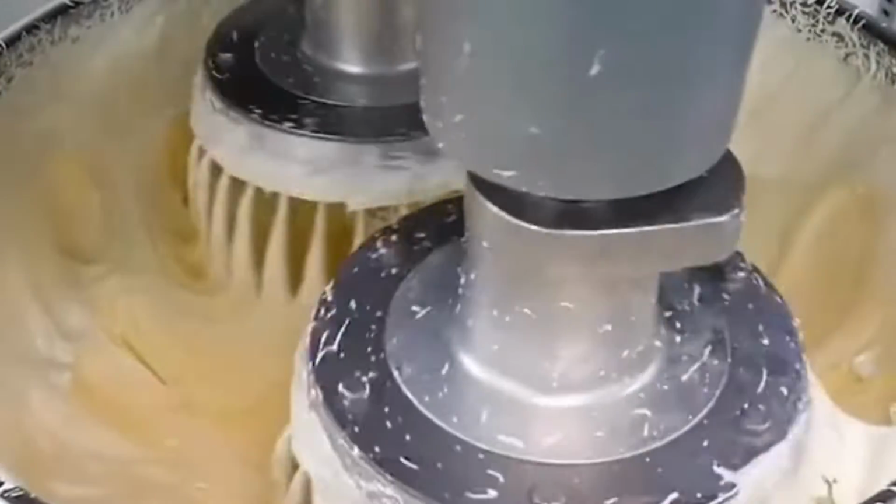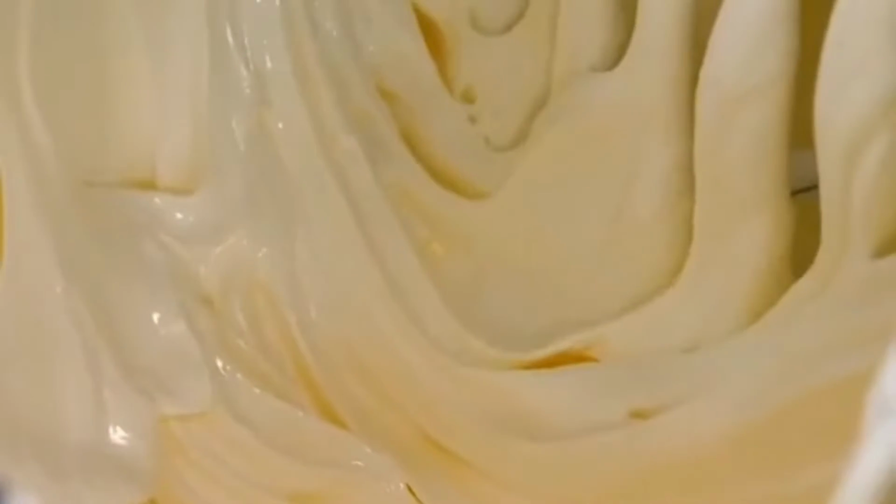Because the proteins in the eggs are insoluble in water, air enters the egg whites during the mixing process. Froth is created and surface area is increased to form a cream.